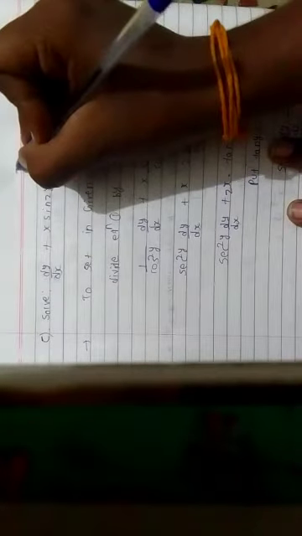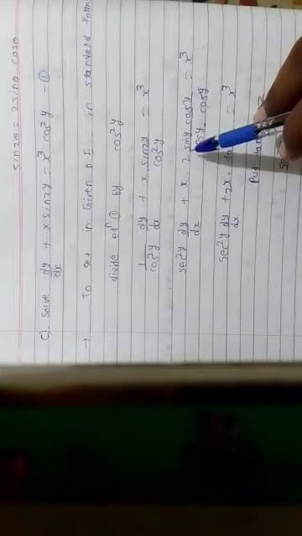But we know the formula of sine of 2y, that is the formula of sine of 2 theta. साइन ऑफ 2 थीटा का फार्मूला है 2 sin थीटा इंटू कॉस ऑफ थीटा. सो हम ए फार्मूला यहाँ पर यूज कर रहे हैं.